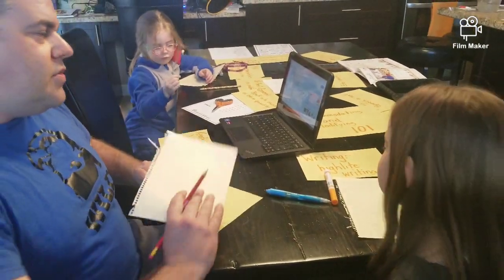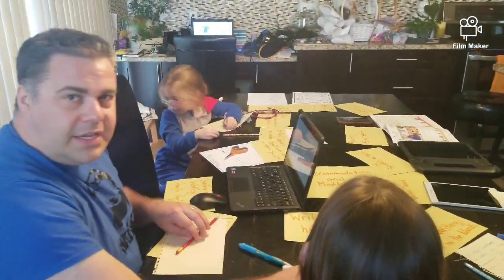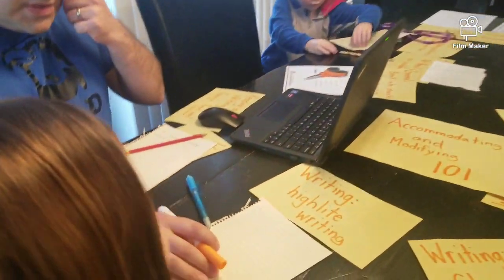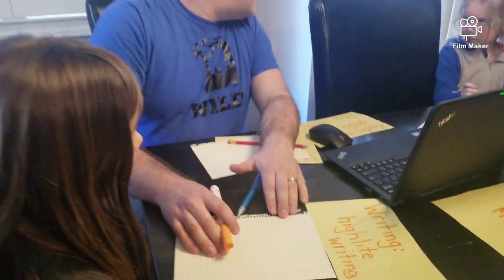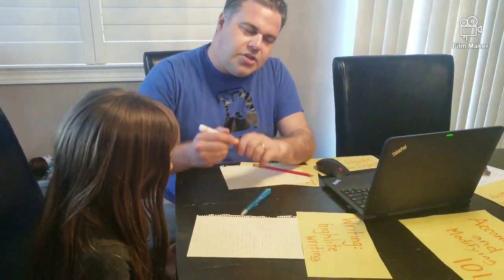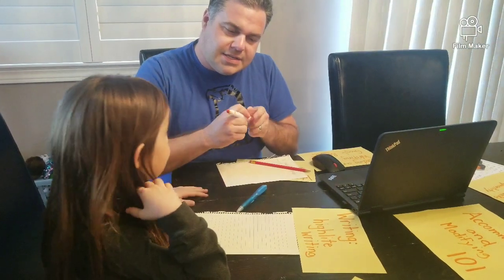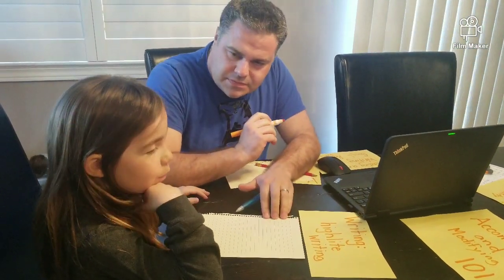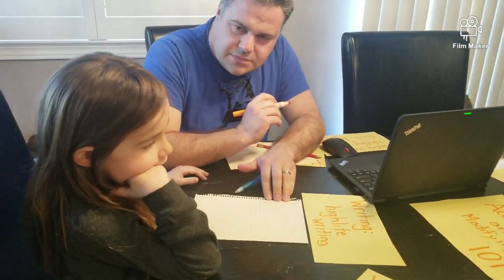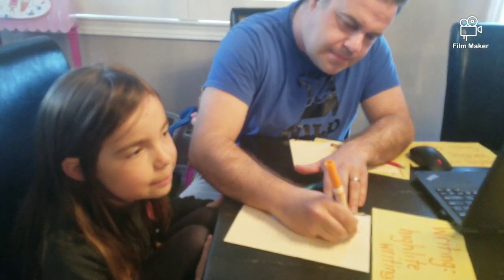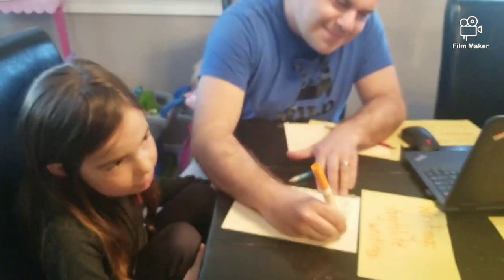The next thing you could do is you could highlight the writing and they could copy the words afterwards. Riley, can you just let the dog out for me, please? So Taylor, can you tell me another thing that you'd like to write about? I would like to write about my family. Okay, so tell me about your family. Family makes me comfort and makes me smile every day when I see them.